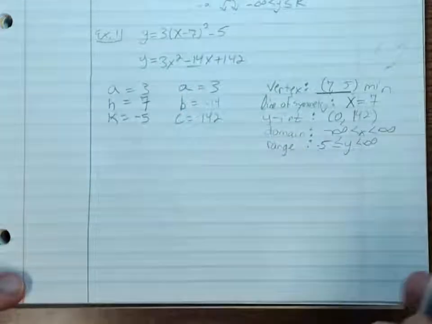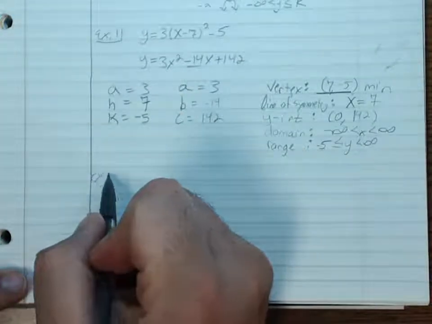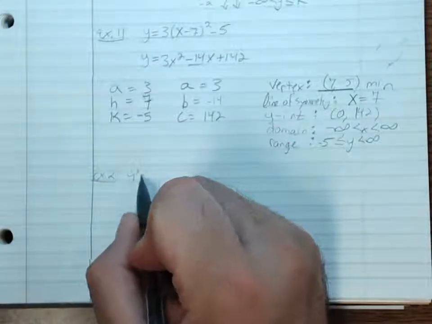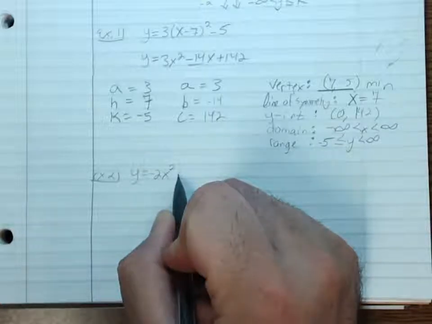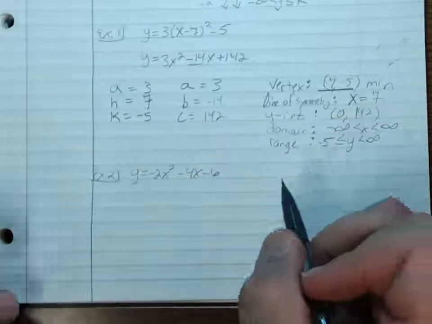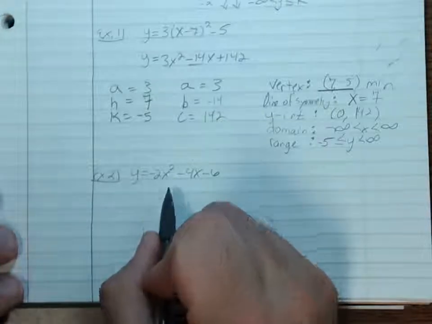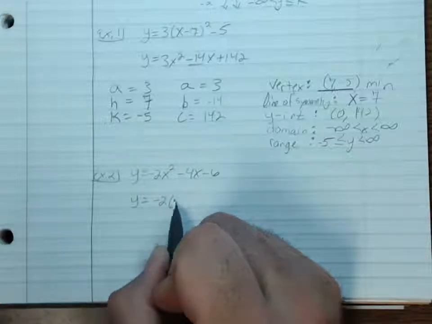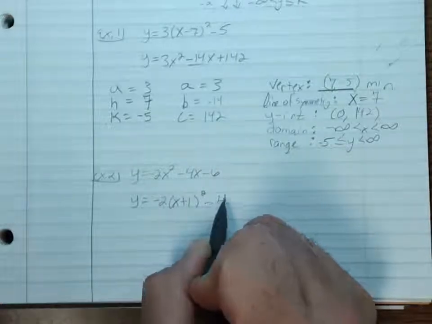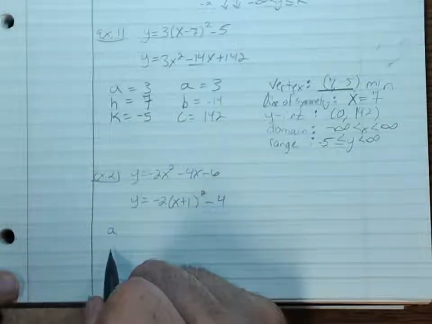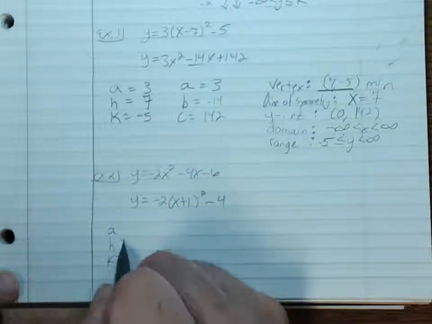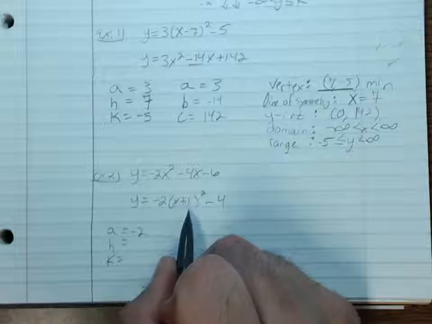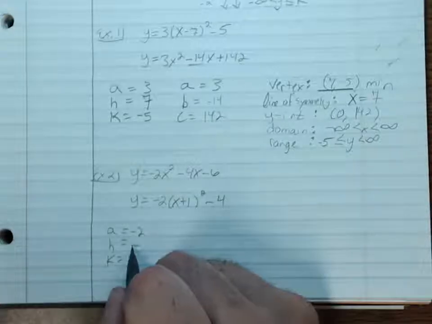As you can see, knowing both of these different versions can be very, very helpful because you can get all kinds of information. Let me do another one just for fun. Let's say that y equals -2x squared minus 4x minus 6. That's the standard form. And then after some work, you figure out that the vertex form is -2 times x plus 1 squared minus 4. So I need to know what A, H, and K are. A is -2. H looks like +1, but remember, it's always the opposite sign of what it looks like in the equation. That's going to be -1.